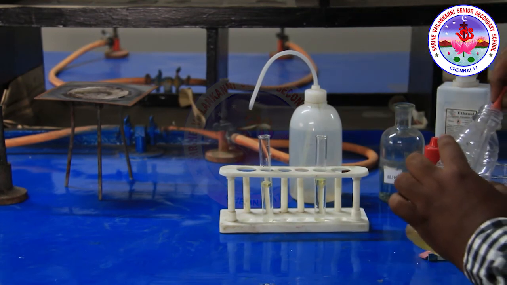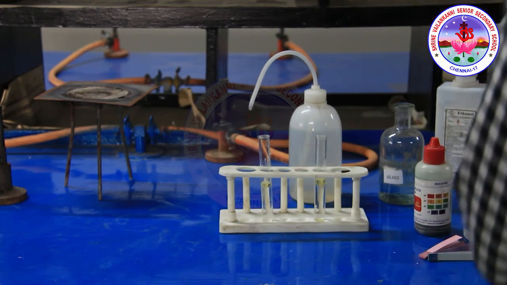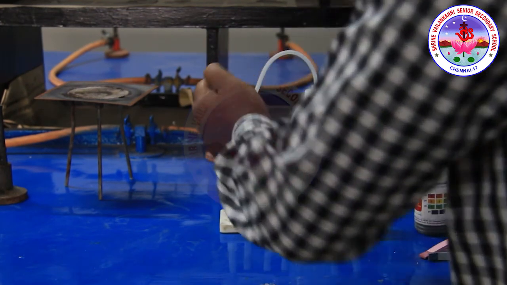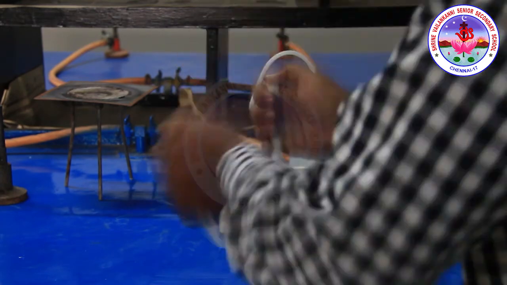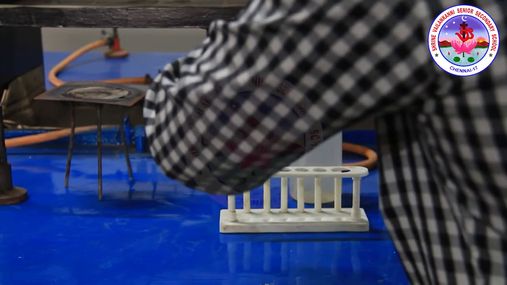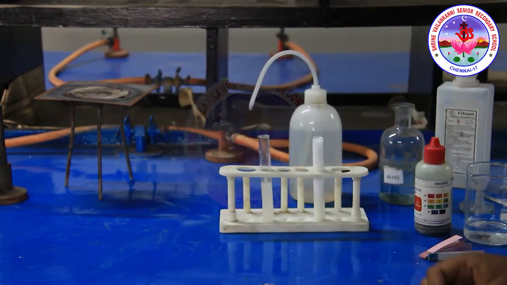Just adding soap solution. Now, shake vigorously both test tubes. Just leave for some time. What is the observation?